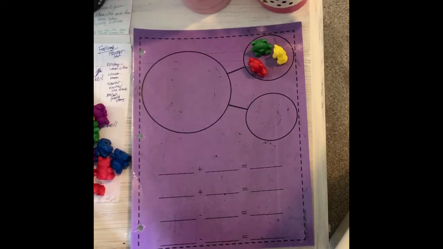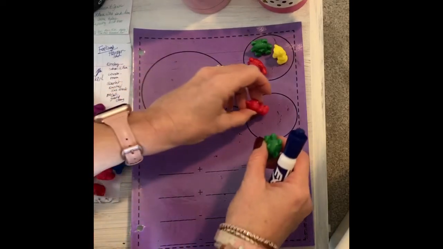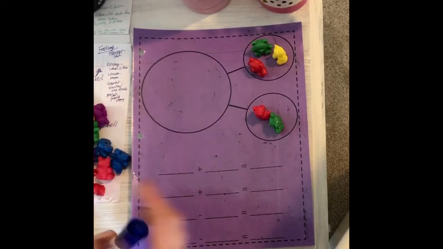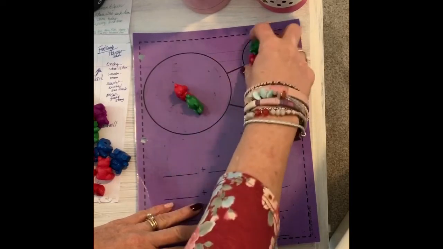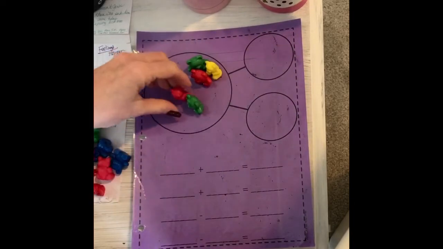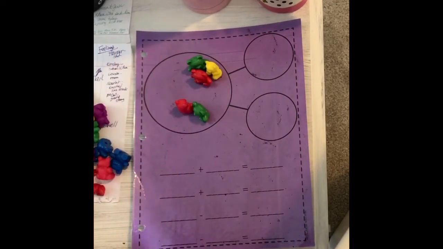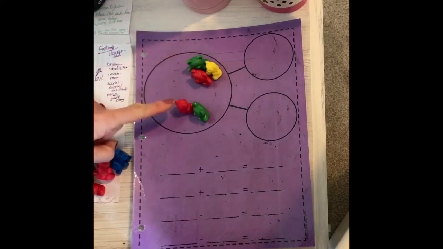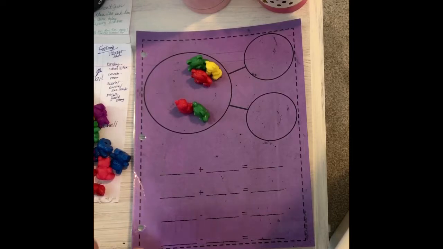And then 2 more cats came in. So down here, we're going to have our other part, the 2 more cats that came in. Now I want us to think about how many cats were in the barn now altogether. So I'm going to slide these in, and I can see how many cats were in the barn altogether. We know the first part had 1, 2, 3. Then we count on 4, 5. So we see that there are 5 cats in the barn altogether.